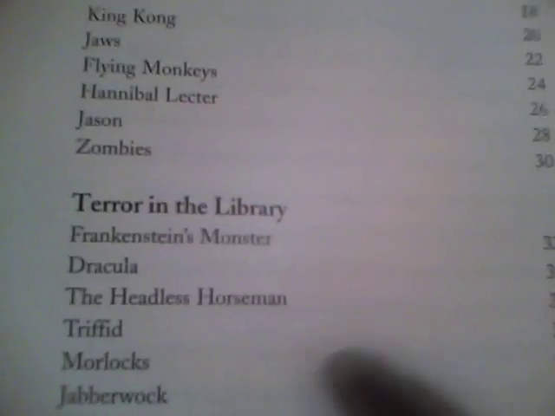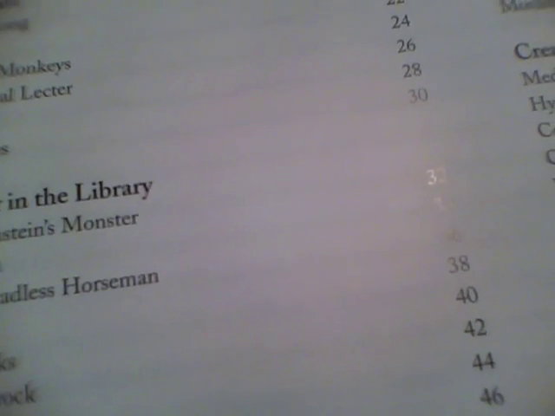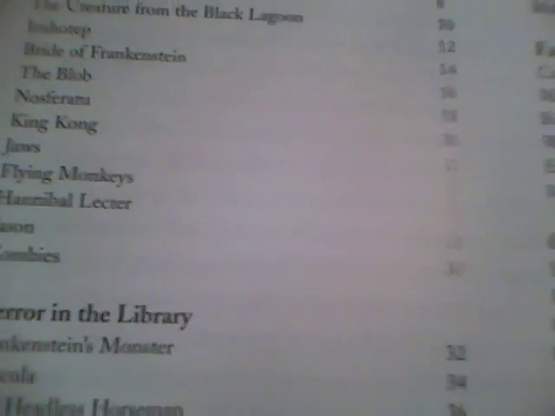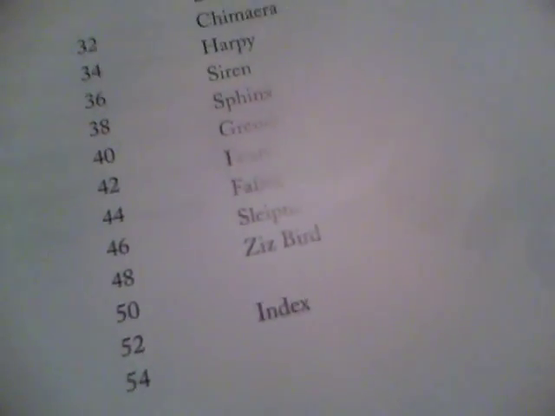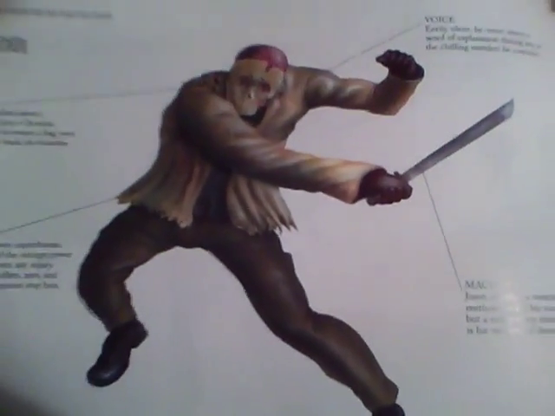So, I'll find the ones that I want to show you, which are probably the most interesting. So, we're gonna do Jason and Hannibal Lecter, and then we'll just go on from there, because those are my favorites. We'll do Jaws and other ones. So, Jason is on page 28. Alright, here is Jason.